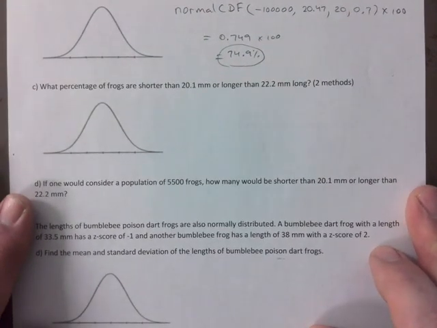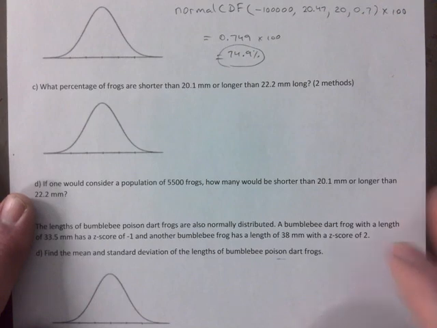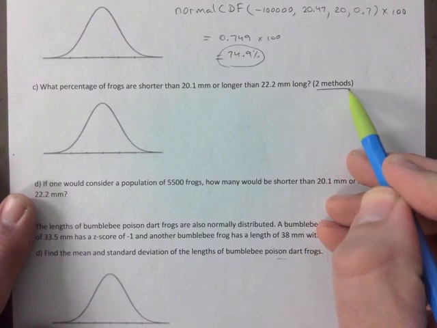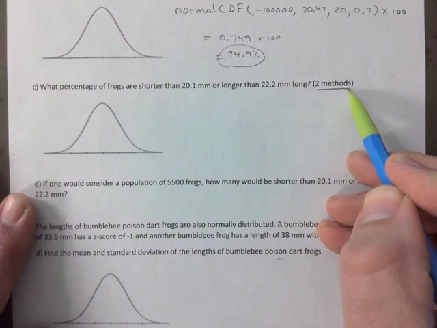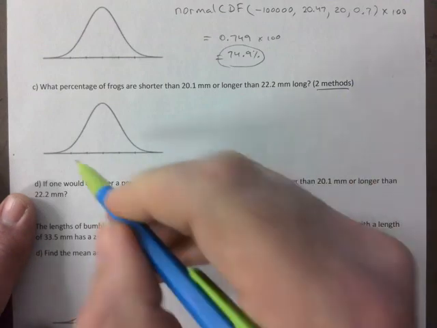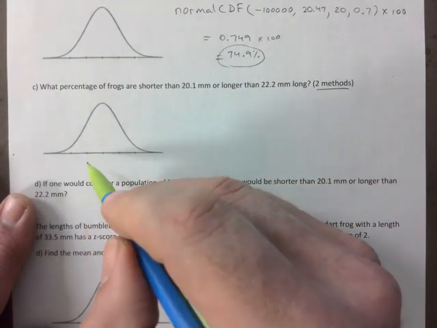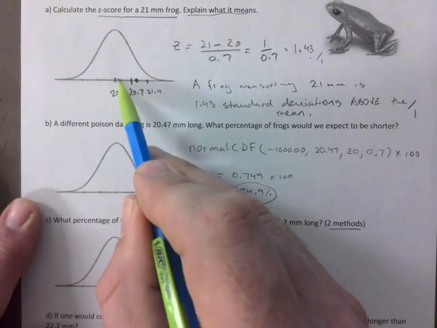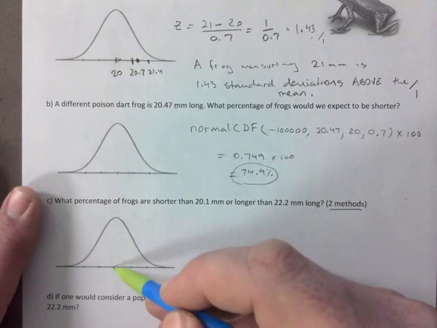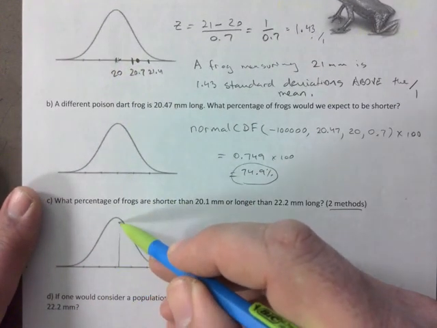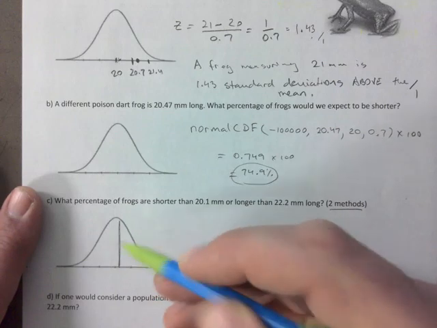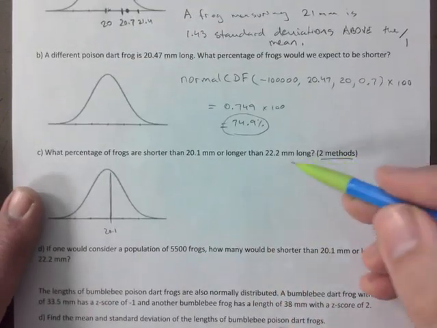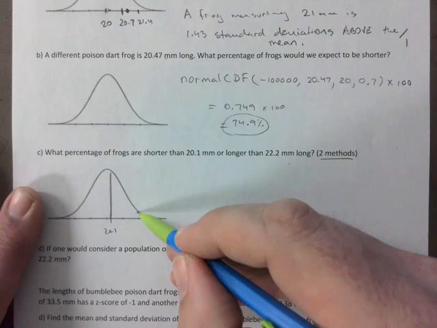What percentage of frogs are shorter than this or longer than that? There are two methods. I will give you the mark if you used either one. The idea here is 20.1. If you go back here, 20.1 is right about there, and 22 would be somewhere over here.